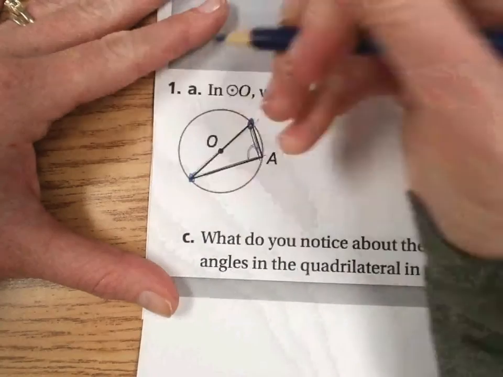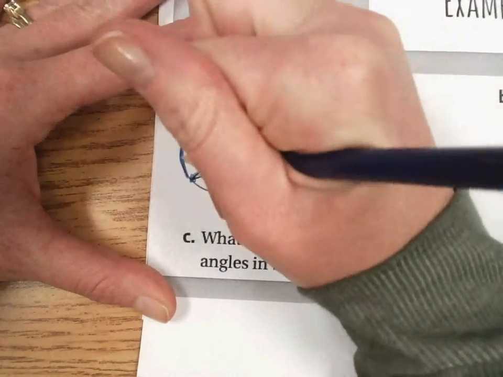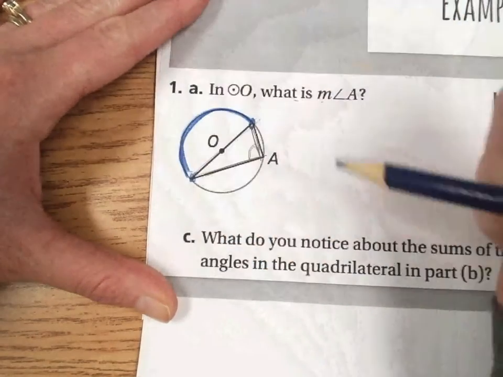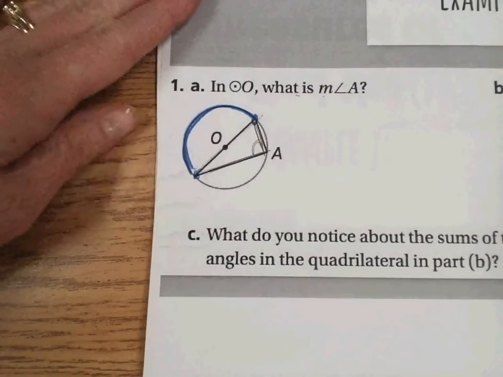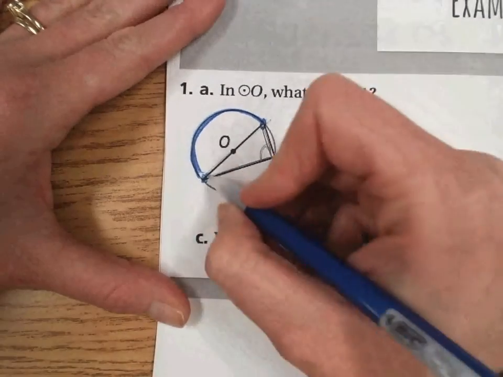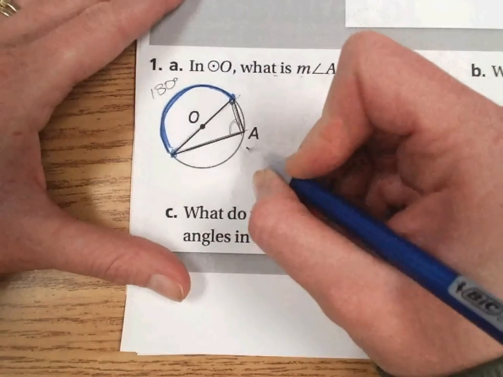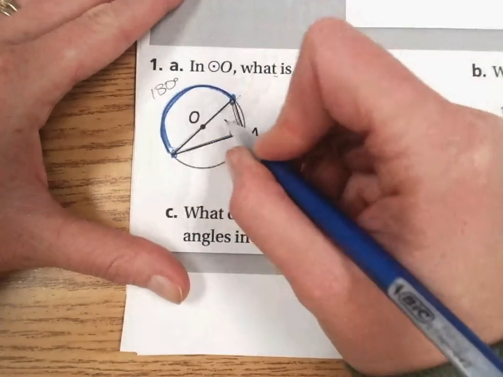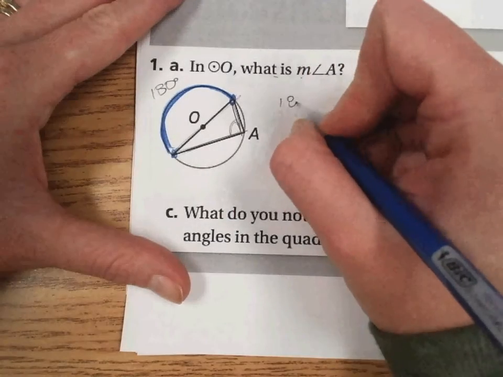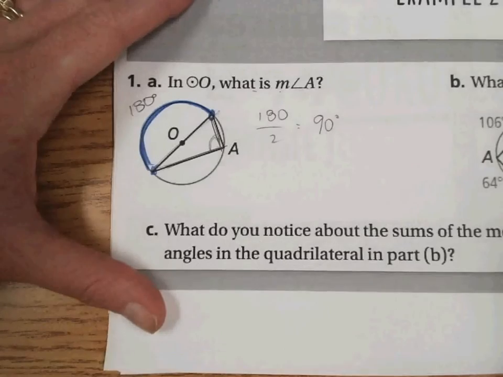And you see the endpoints here. So the arc that is intercepted by this angle is all of this. And hopefully you're recognizing that as a semicircle. And a semicircle, well, hopefully you know that 360 is all the way around. So halfway around is 180 degrees. And therefore the measure of this angle would have to be half. So half of 180 is 90 degrees.